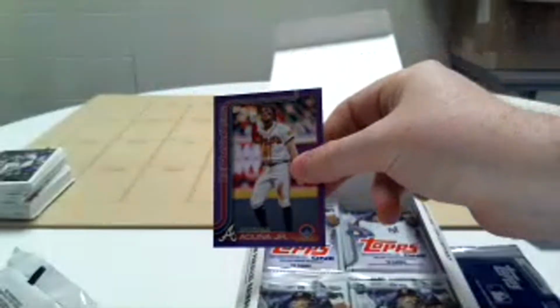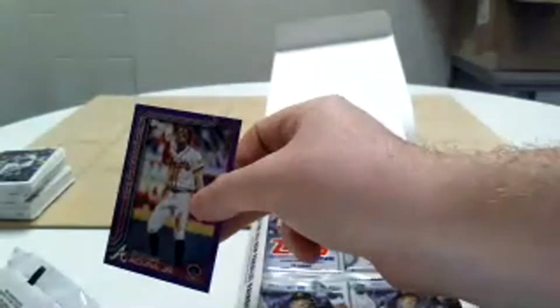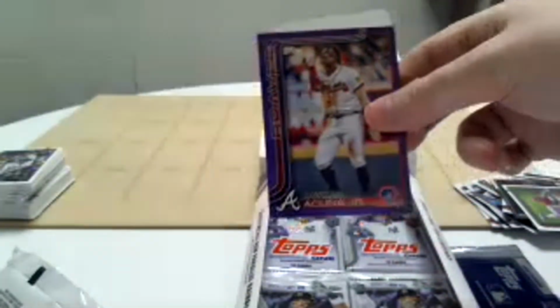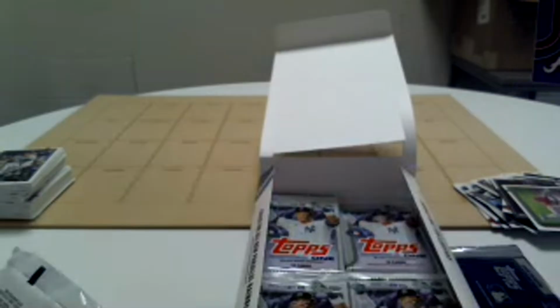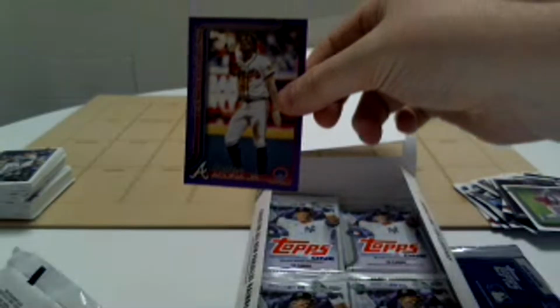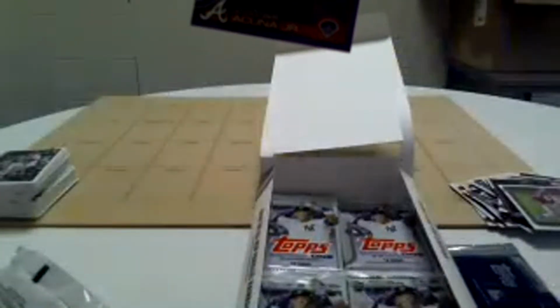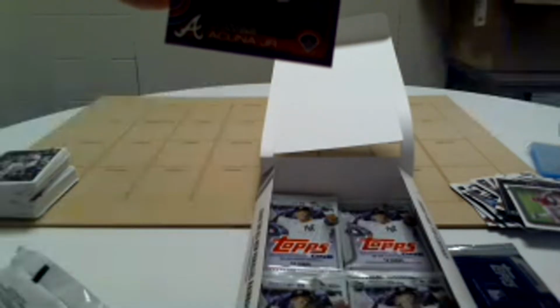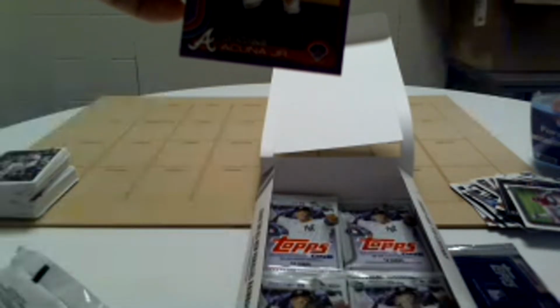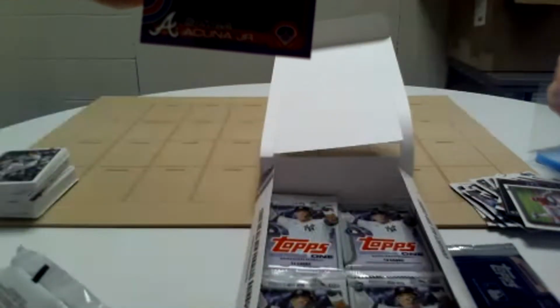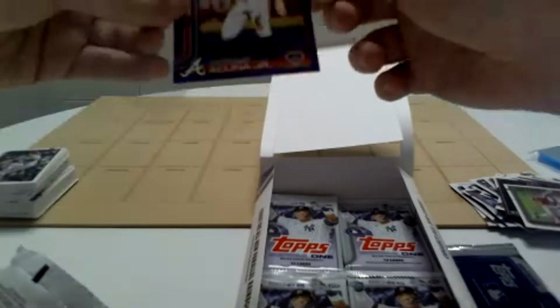So let's see what it is. Wow, so it's a purple. Oh, that looks really cool. Look at that. Nice hit. Nice hit for Chi-Chi's there. For 250. I'm going to put a top loader on that really quickly. There we go. There we go. Finally, freaking numbered.